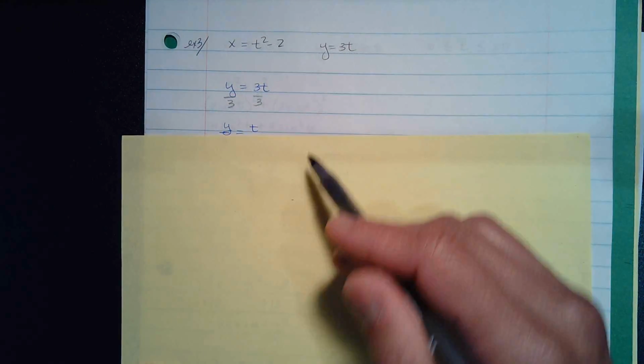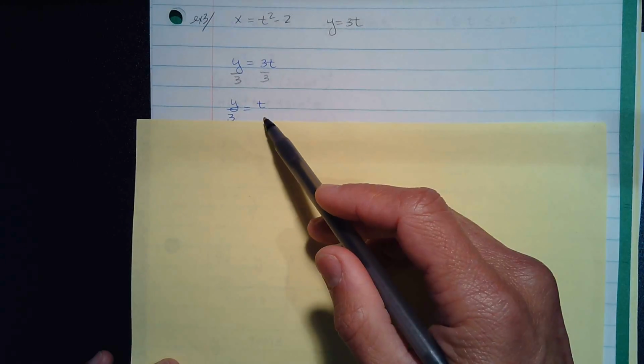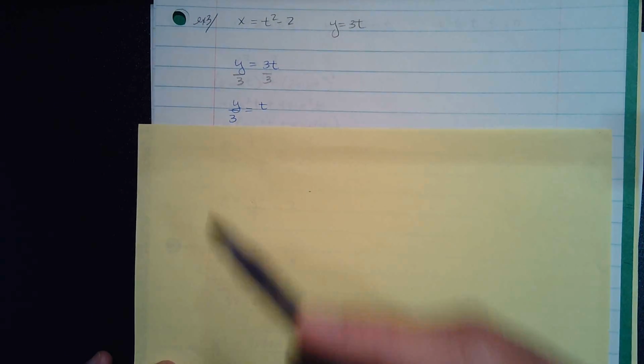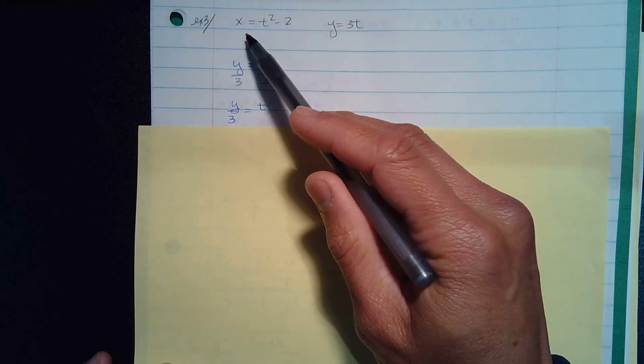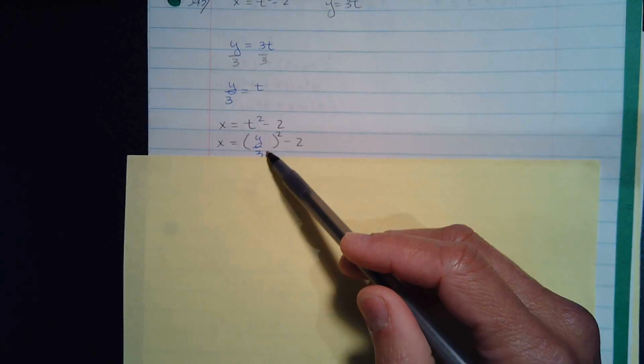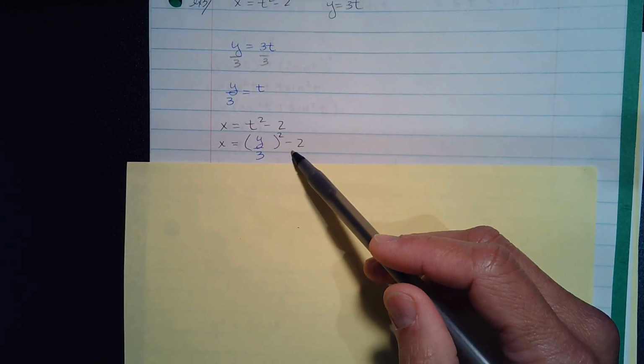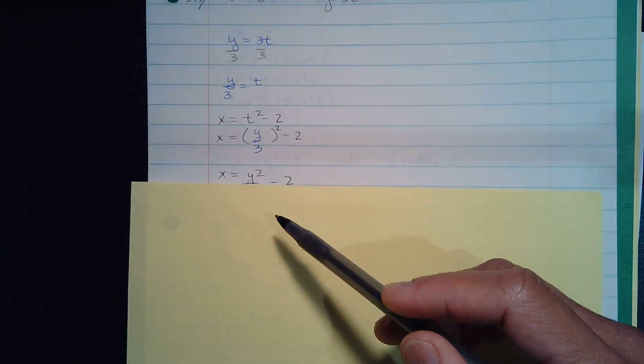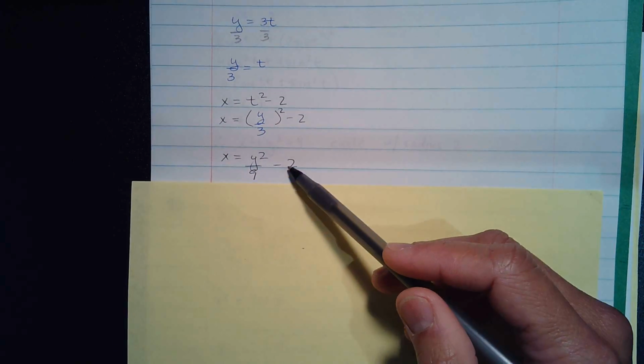So we chose the y equation. So now t is equal to y over 3. Substitute this back into the x equation that you didn't use. So y over 3 squared minus 2. x is equal to y squared over 9 minus 2.